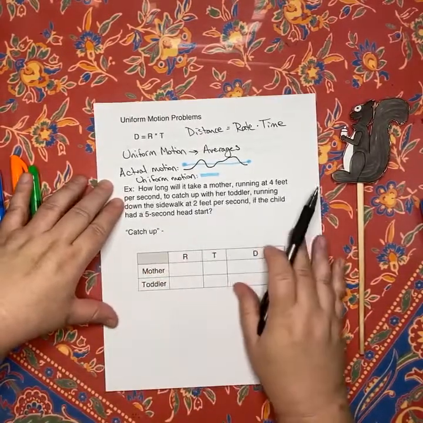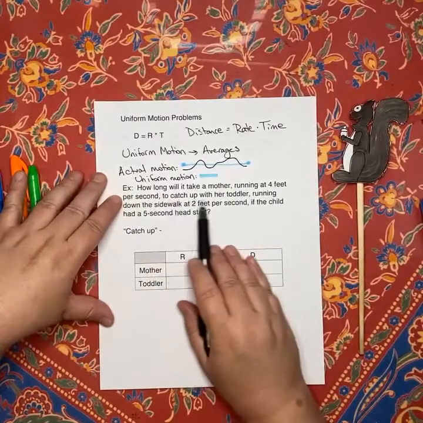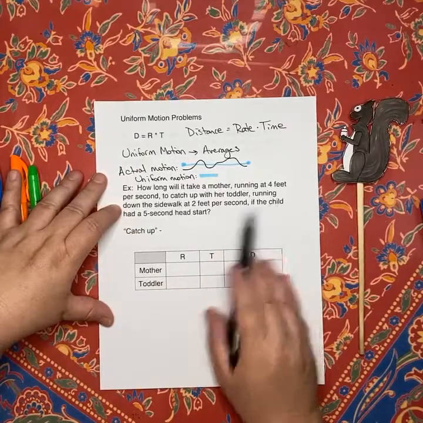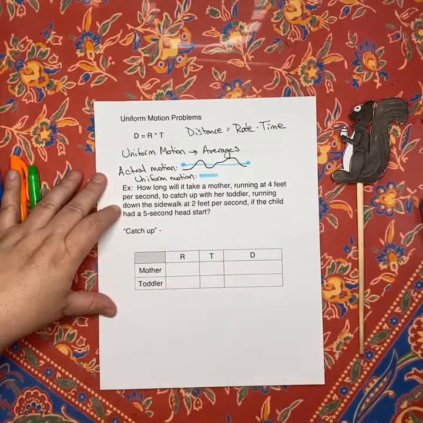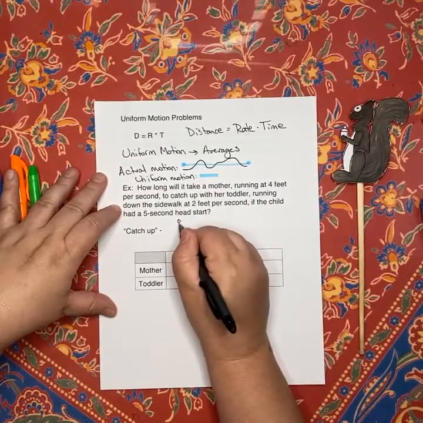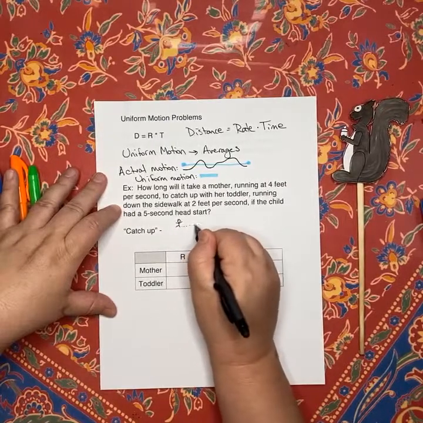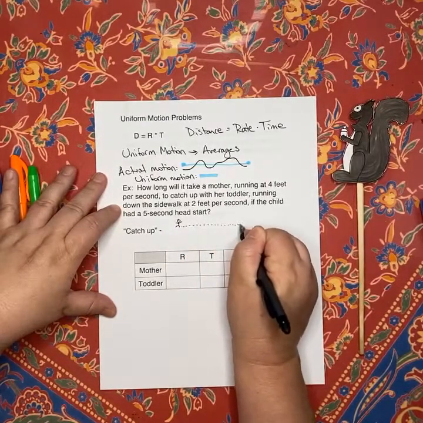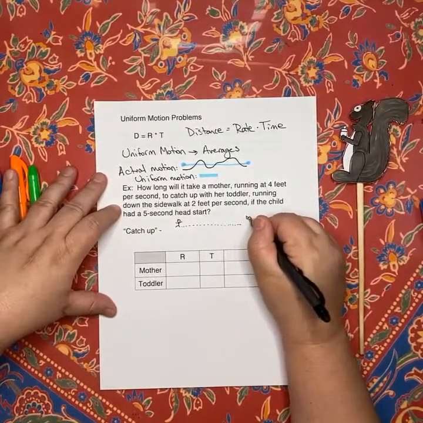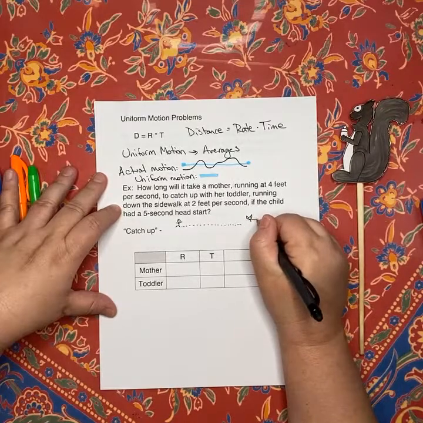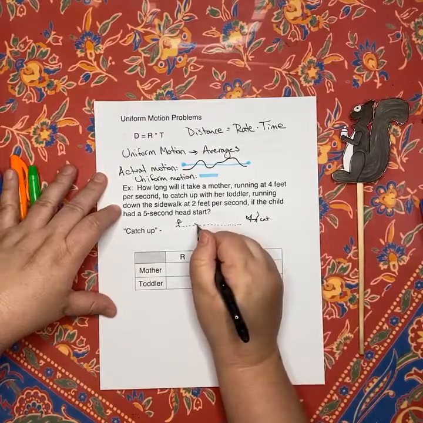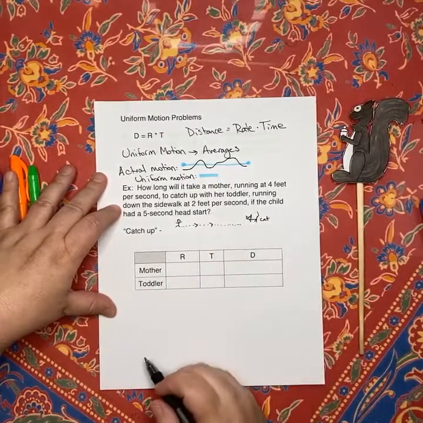How long will it take a mother running at 4 feet per second to catch up with her toddler running down the sidewalk at 2 feet per second if the child had a 5-second head start? So what's going to happen is the toddler, the little kid, just starts going, right? He's running away. He sees something, like a puppy. Okay, it's not a puppy because I can't draw a puppy. This is totally a cat. There we go. So the little toddler sees a cat and goes running towards it.